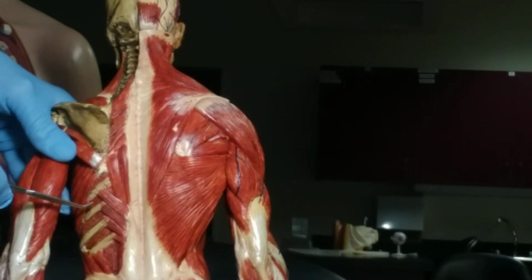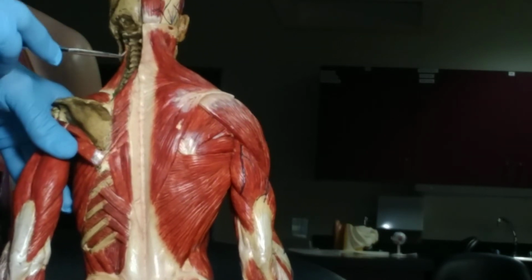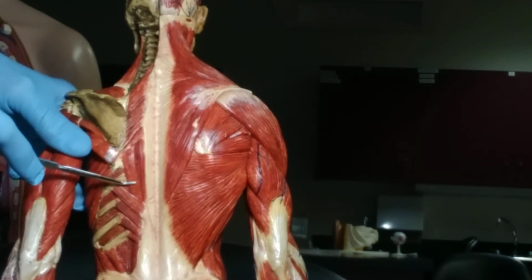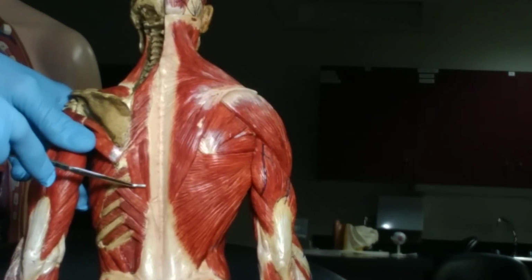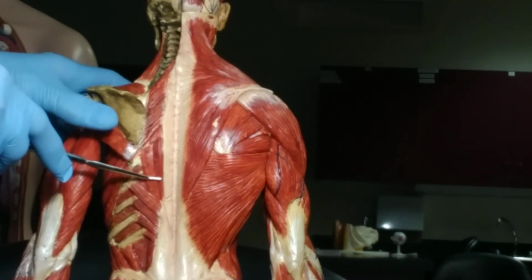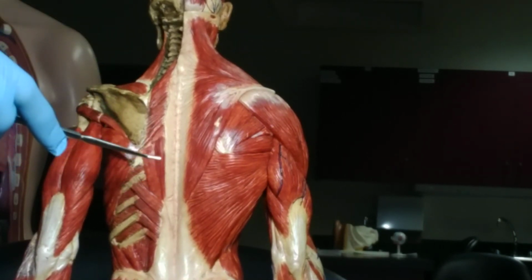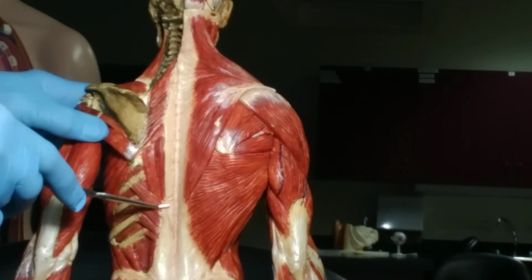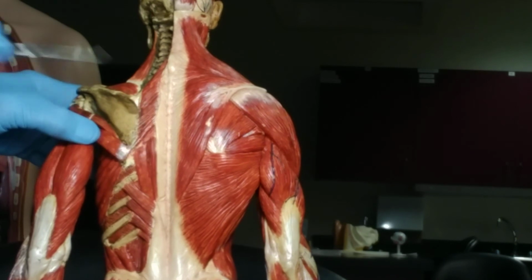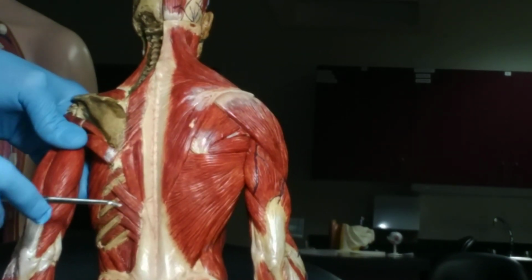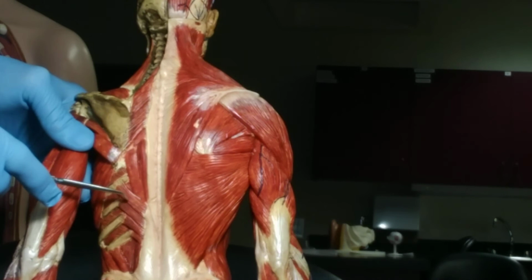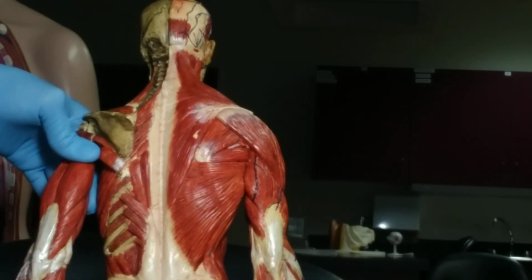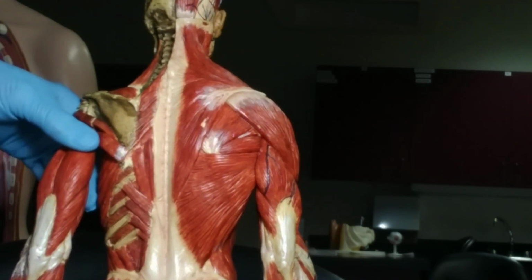It inserts into the ribs, thoracic, and lumbar vertebrae. Erector spinae muscle helps to keep the vertebral column in an erect position. It also helps to extend the vertebral column, and it also helps to extend the head. And the lower part here, you will notice the serratus posterior muscle. So these are the important muscles of the back that we have identified.